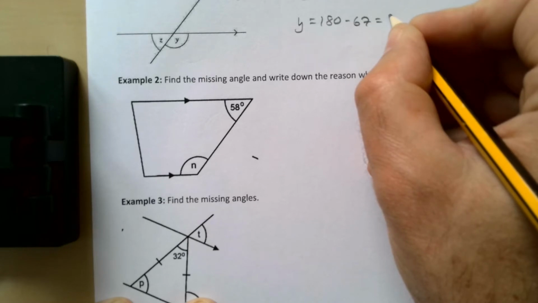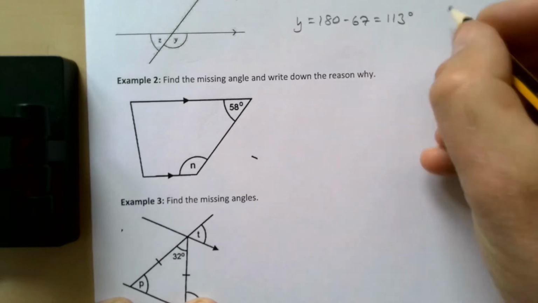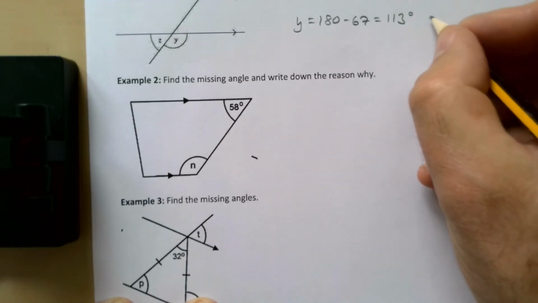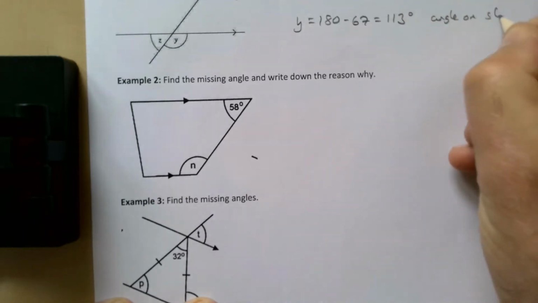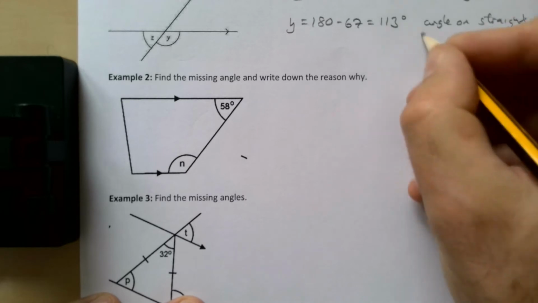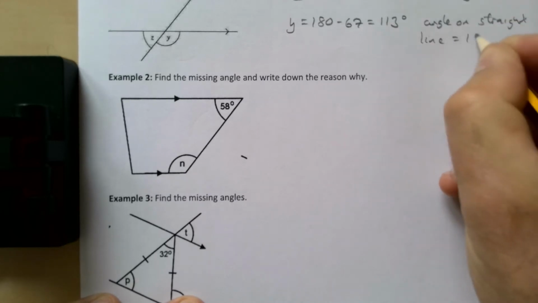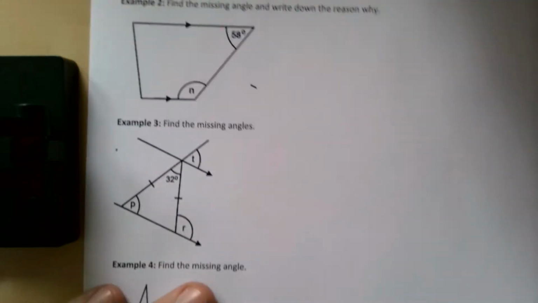Why is it 113? Yeah. 113 degrees, and the reason for that is angles on a straight line equal 180 degrees. Alright, picture isn't great here, but hopefully you can see what's going on.